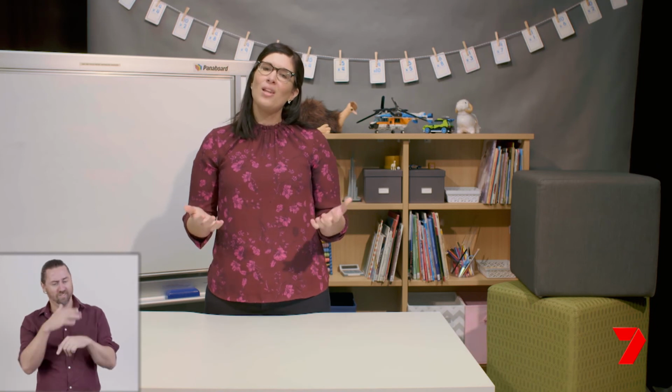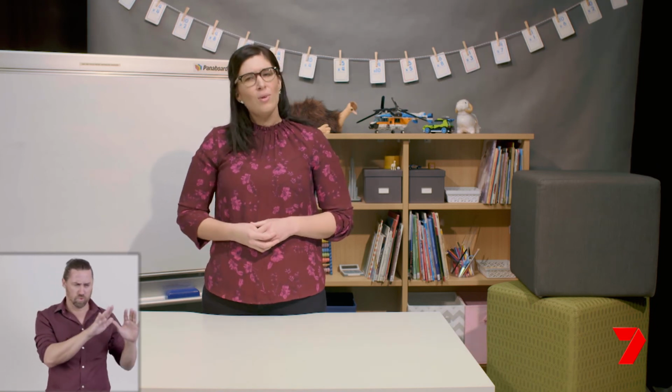Now that we have explored the life cycle of animals, I wonder what the life cycle of a plant is like. Maybe you could look at that another time.